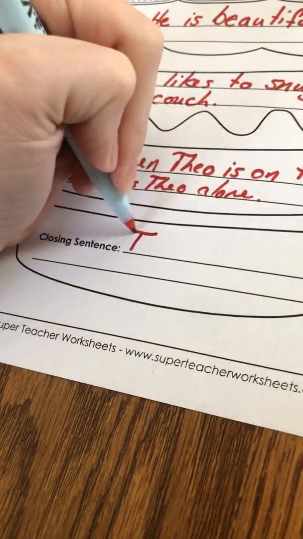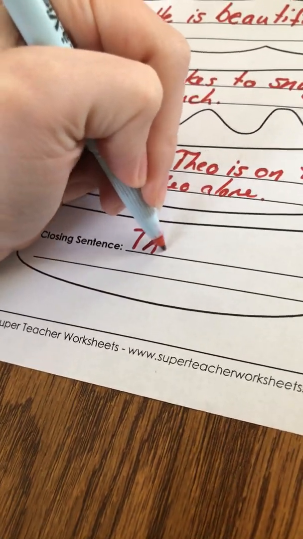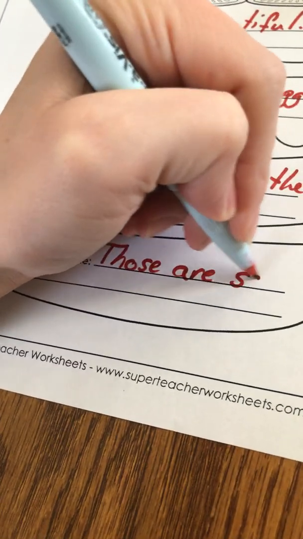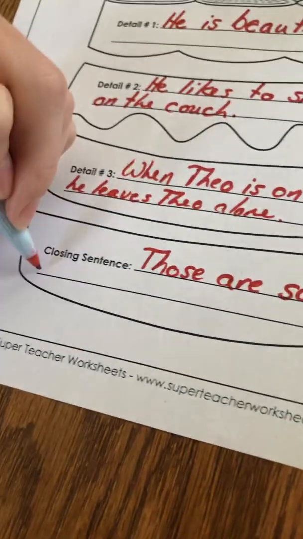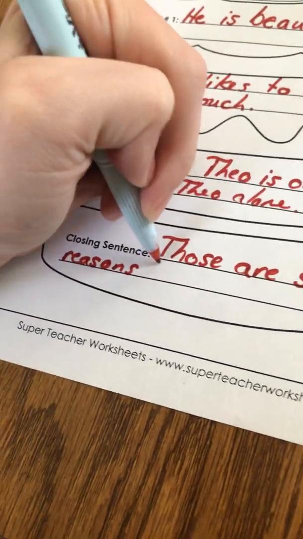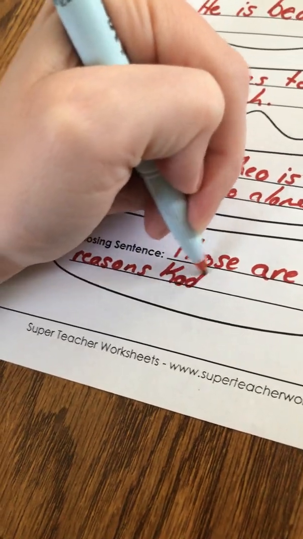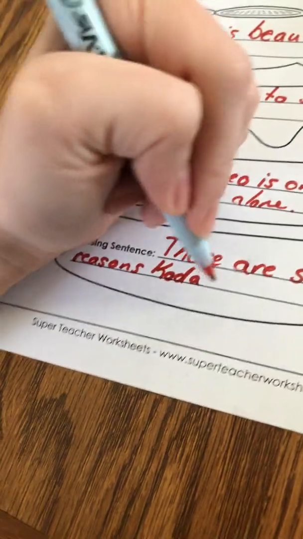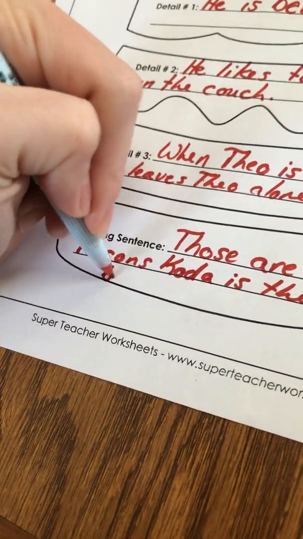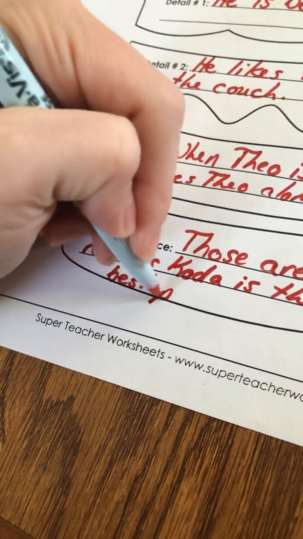I'm going to change up favorite and turn it to best. So those are some reasons Coda, I'm going to put his name right there, Coda is the best pet.